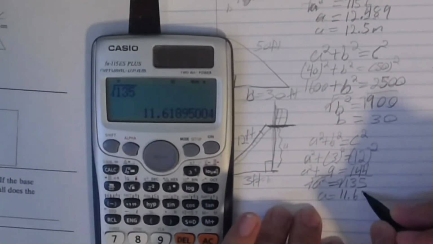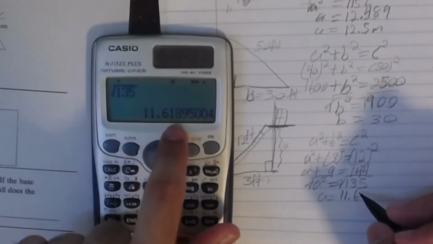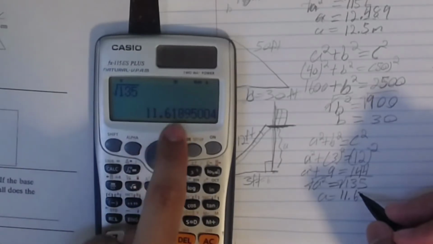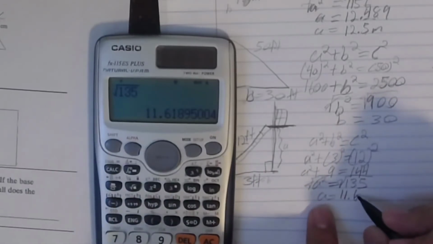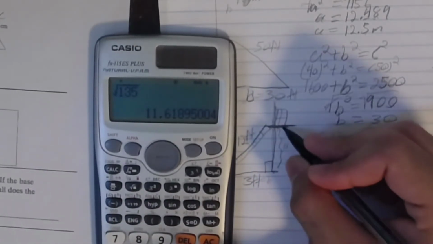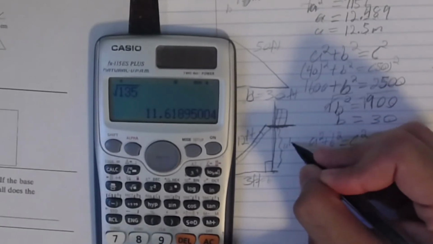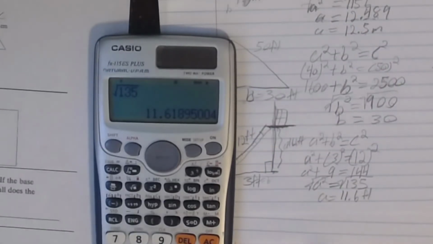What is the next number after the tenths place? It is a 1. It is not 5 or higher, so we just keep it at 6. So it's going to be 11.6 feet. So this height is 11.6 feet. There you go.